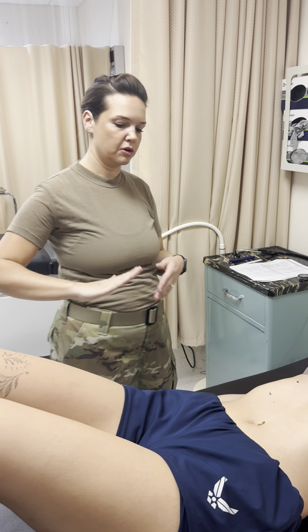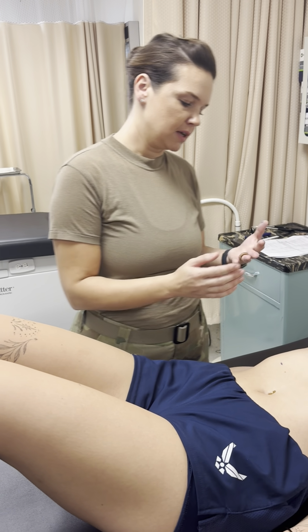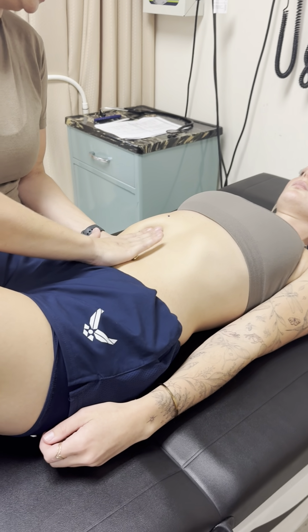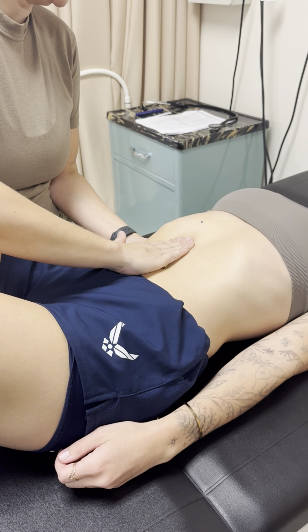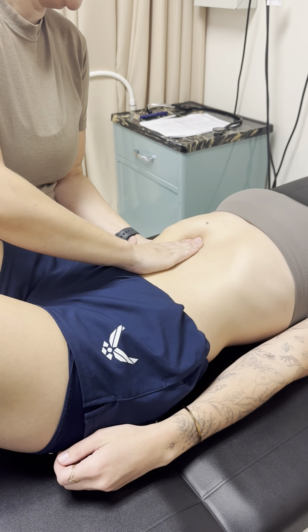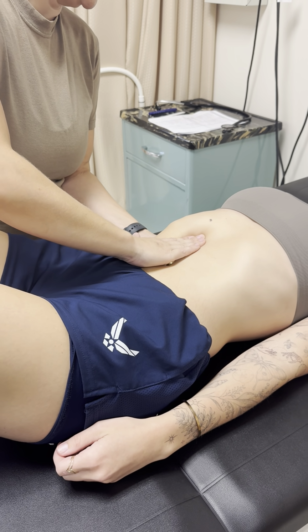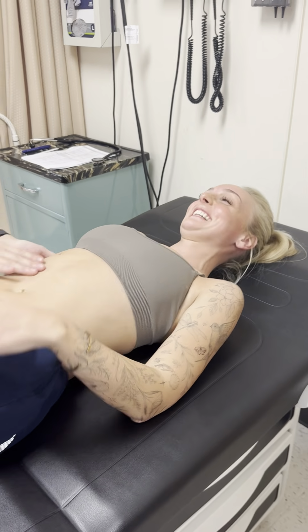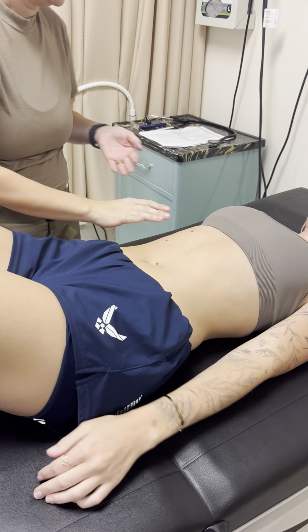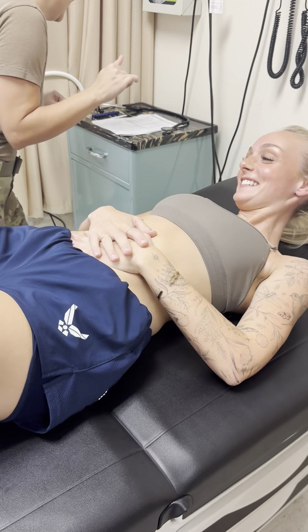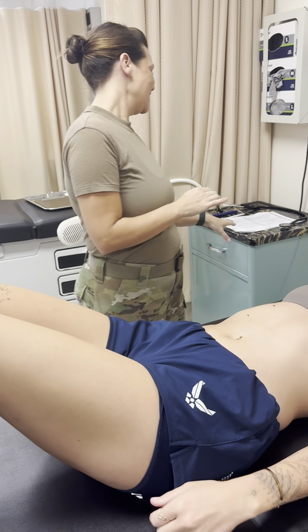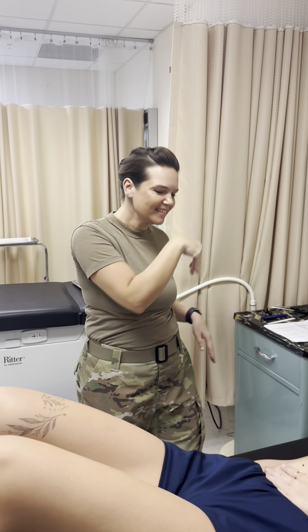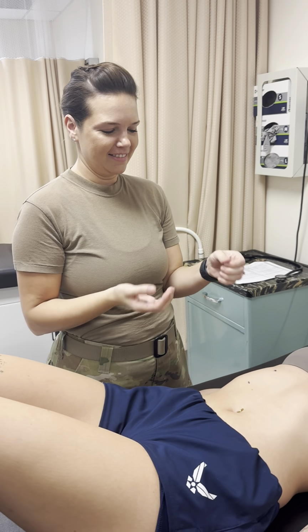All right, and then so for the Murphy's, same thing. You're gonna want to put your hand underneath, and then take a big deep breath in, and then out. One more deep breath in, and Oh shit! Sorry about that. But you do want to do that quick jab, but it is uncomfortable regardless. It scared me. Murphy's test negative for cholecystitis.